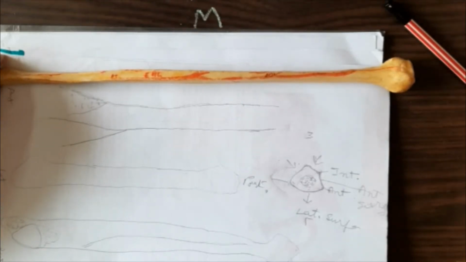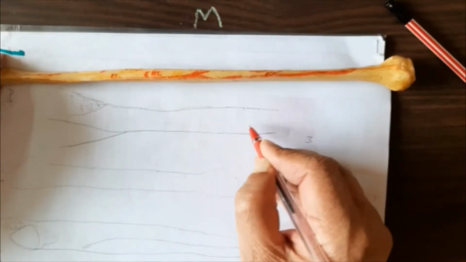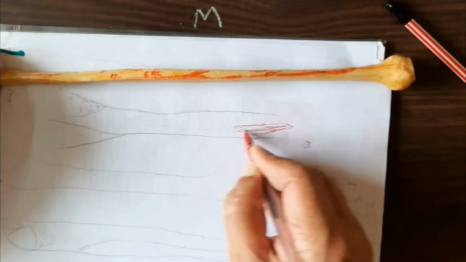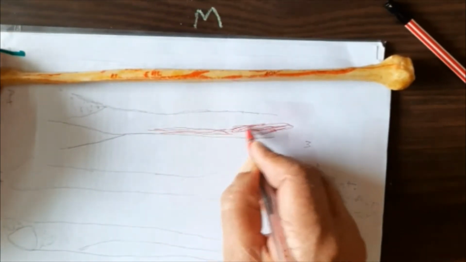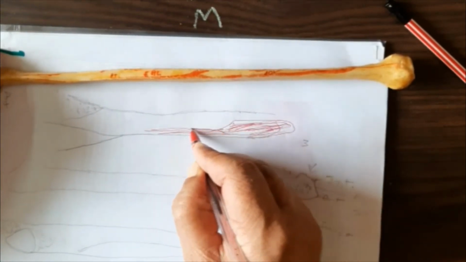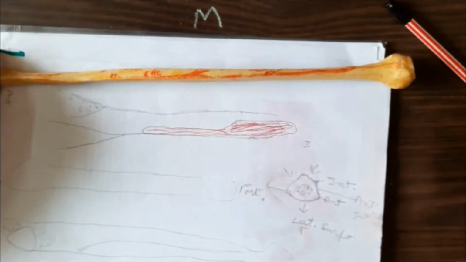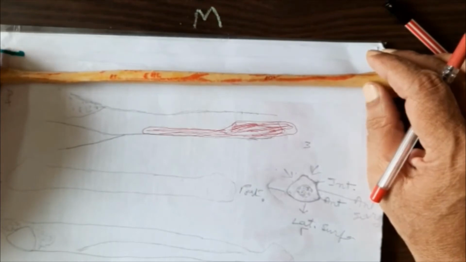It is an origin, so I will try to draw it with the red pen. So this is the extensor digitorum longus coming from the neck. I have not shown you the neck of the fibula on the anterior surface, but remember that this extensor digitorum longus takes origin from the anterior aspect of the anterior or medial surface.